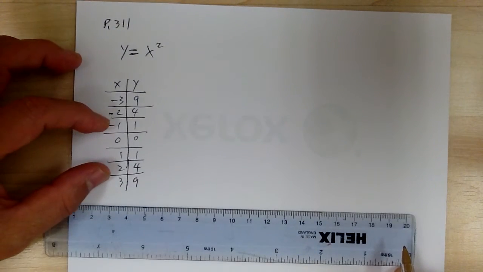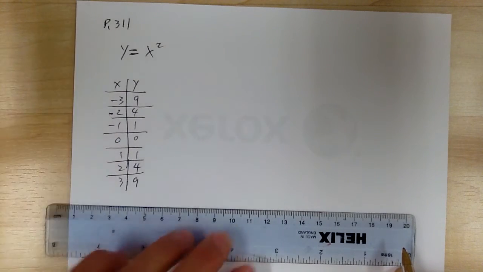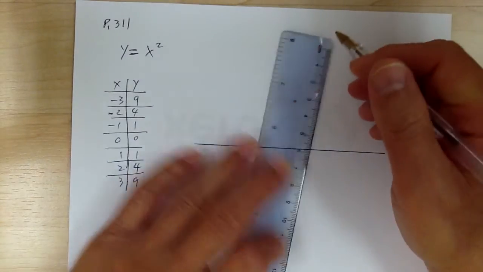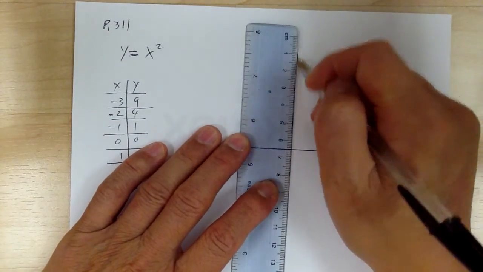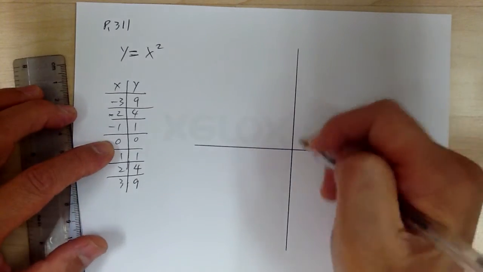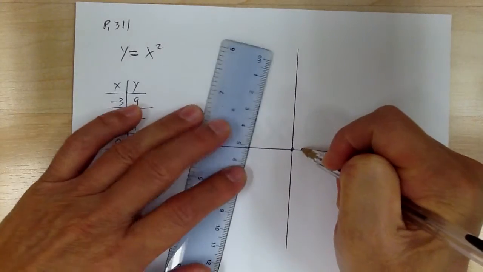Usually that's plenty of points already. Usually you go up to 4. You know, you get 0, plus or minus 1, plus or minus 2. Usually that would give you a good enough graph. Okay, so now you plot the points. So 0, 0. Next one is 1, 1.